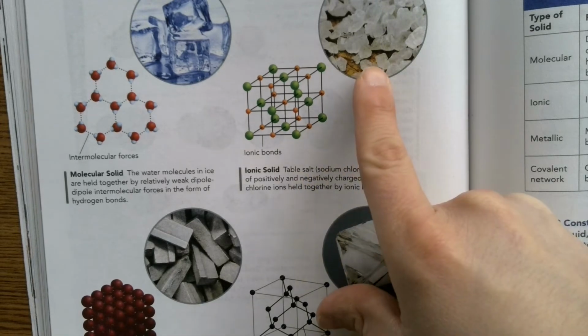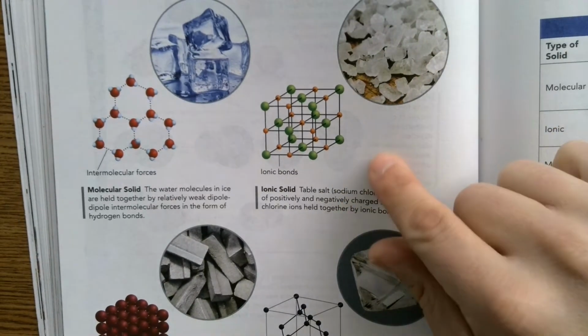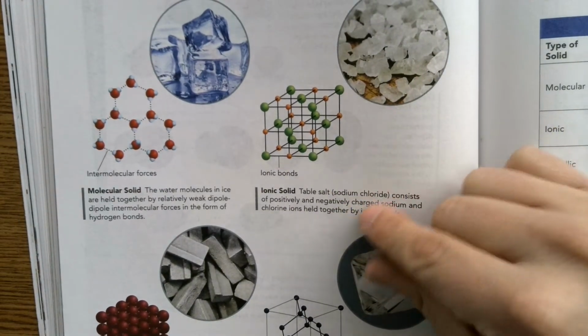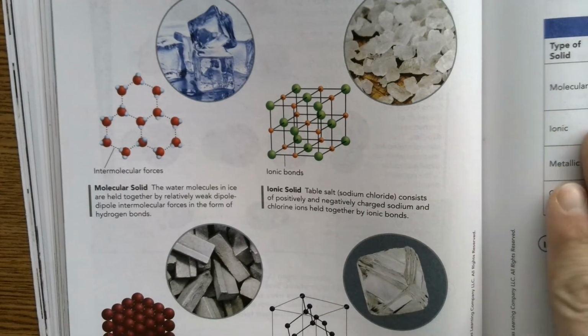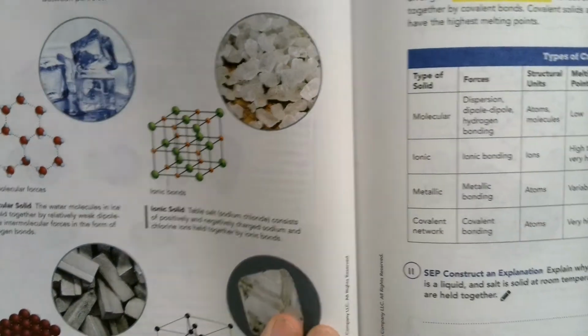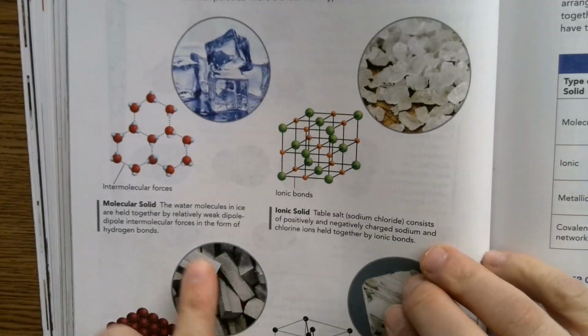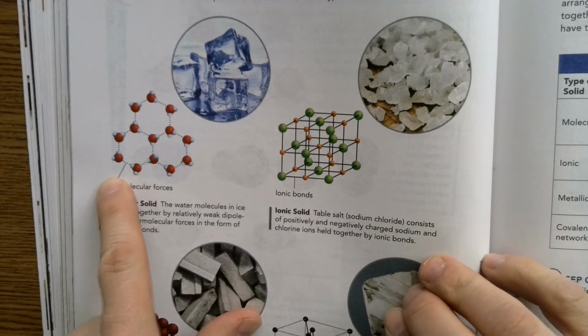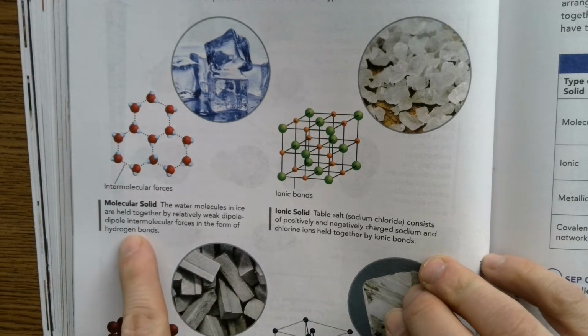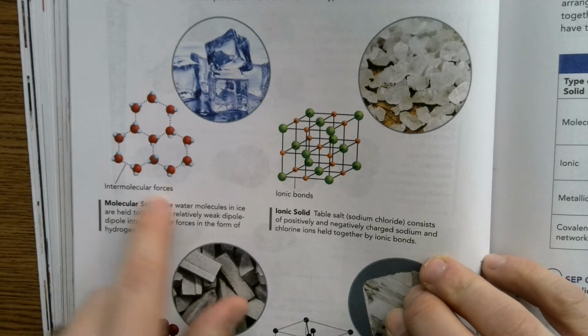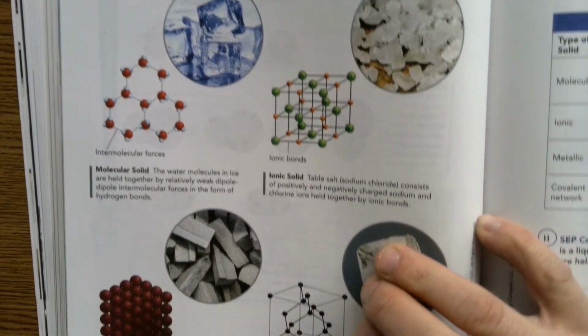We talked about table salt and how it forms and some of its properties. It's most likely going to be solid at room temperature. It's going to have a high melting point, etc. And there's a chart right here on this other page that I'll go through afterwards. Molecular solids are basically molecules like water in a frozen state. It's a molecule that's forming a solid. We know ionic bonds will most likely form solids.